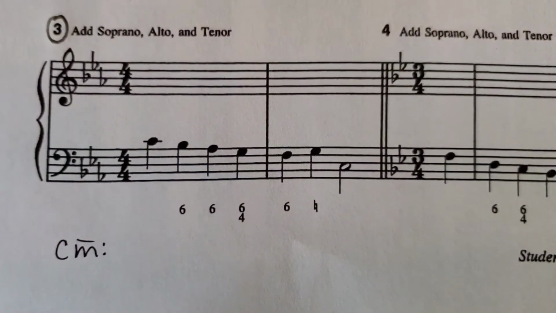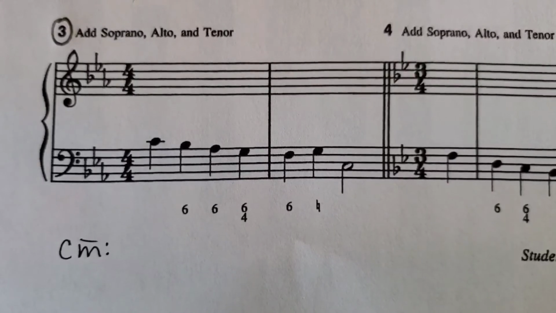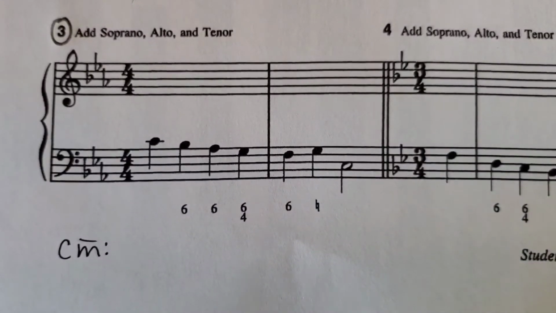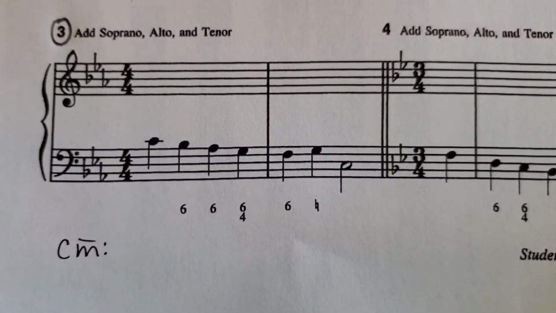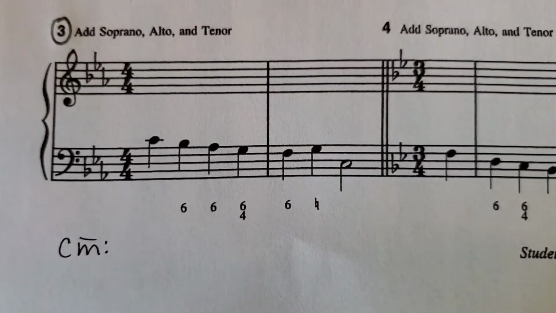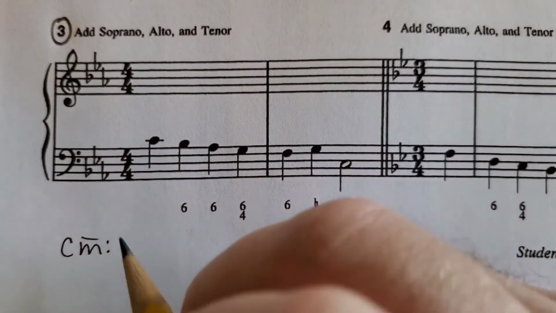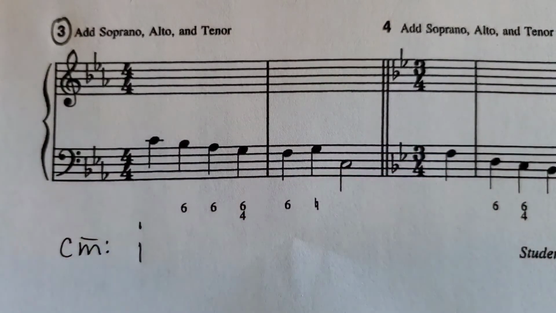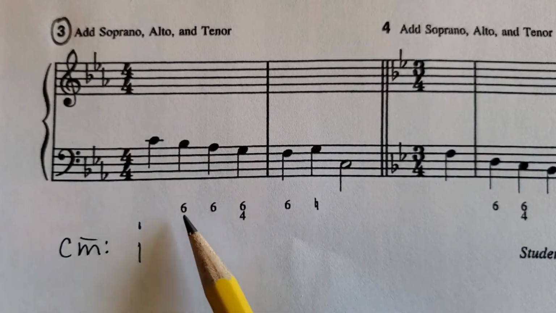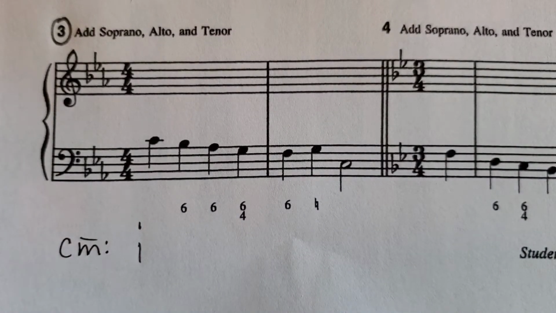Okay, this is on the same page in the workbook, 75. This is part C, and it's number 3. Part C, number 3. Really quickly, let's go over the Roman numerals. So it's in the key of C minor. Remember that no symbol below means root position, so this is going to be 1. The 6 means first inversion, just like it does with a Roman numeral.